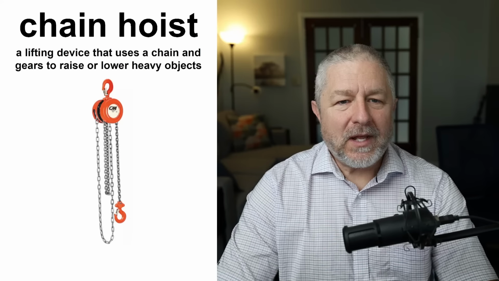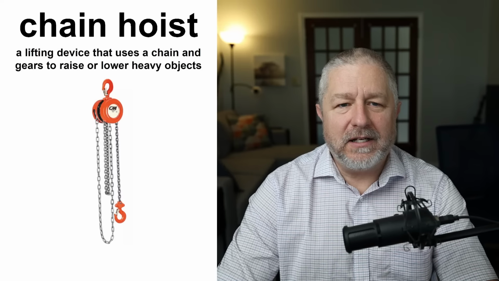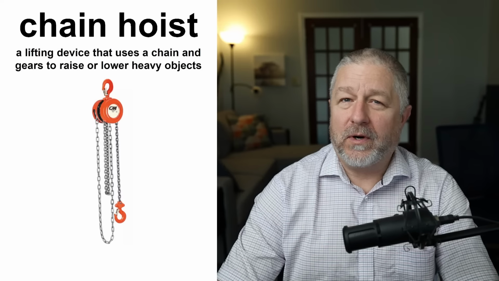Chain hoist. A lifting device that uses a chain and gears to raise or lower heavy objects.